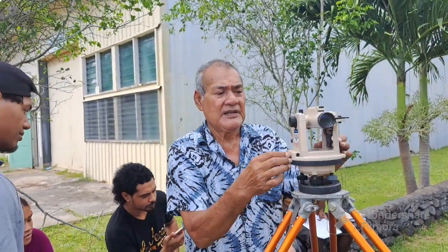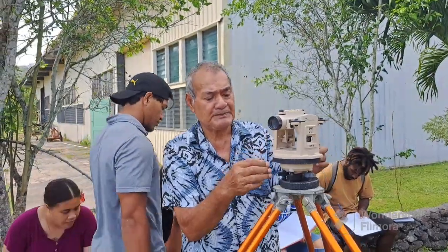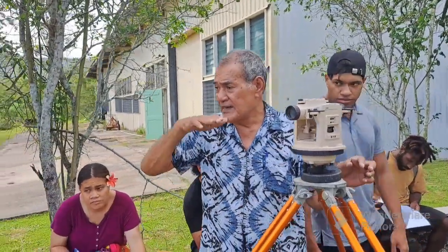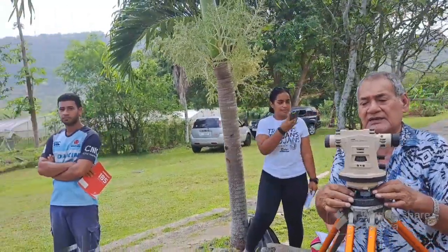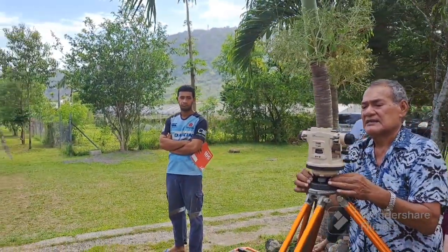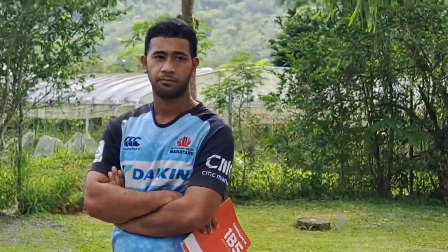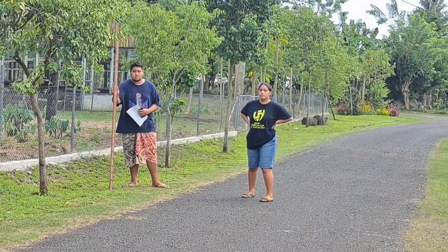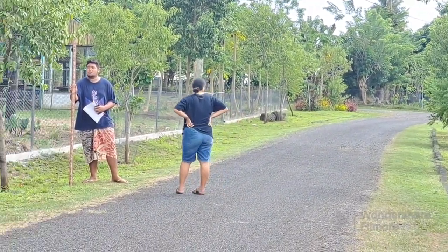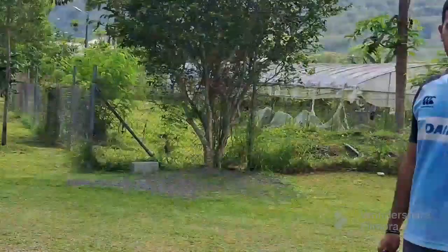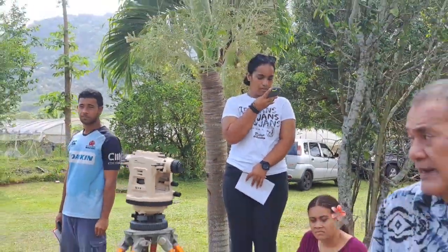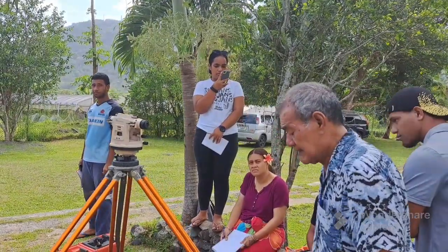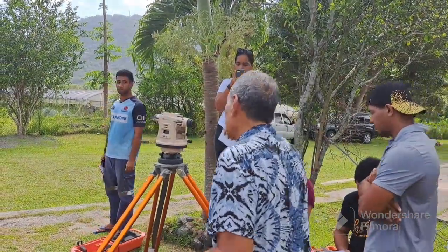Then we unscrew the horizontal, and remember we still have the same level line. Okay, so on the same level line, we've got point B. We're now going to make the reading on point B. I think we can see it. So again, we set up for point B.